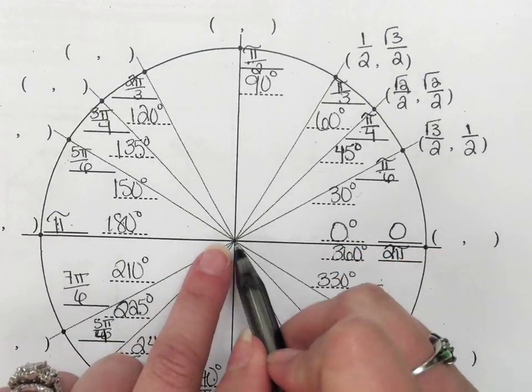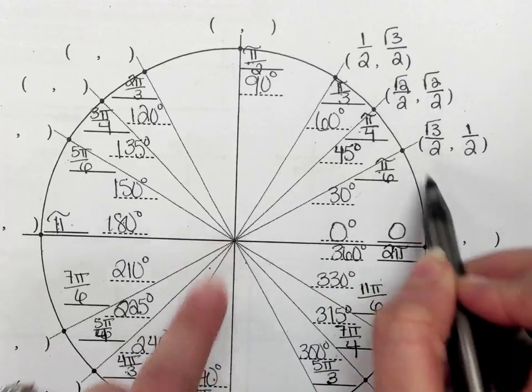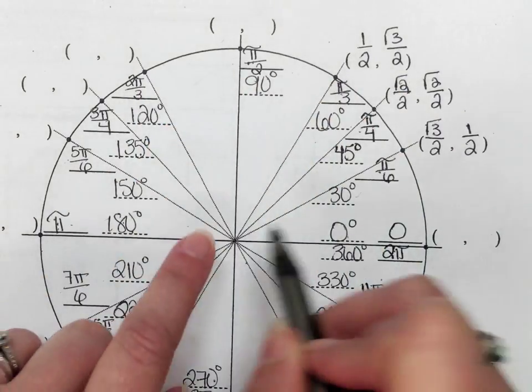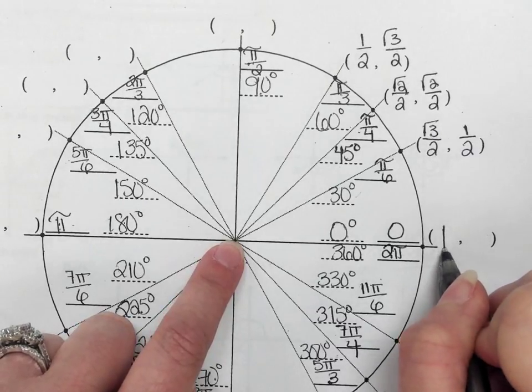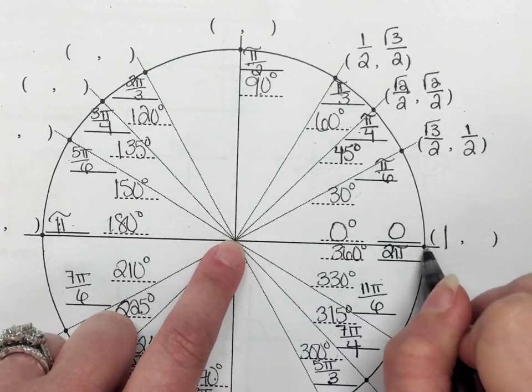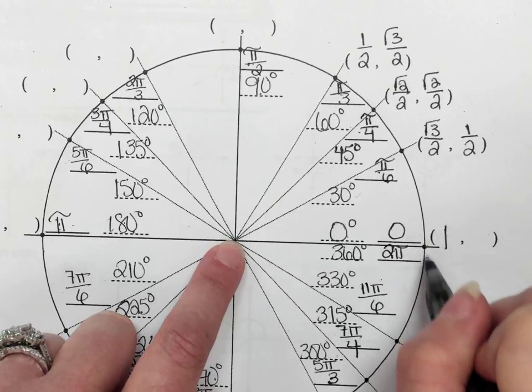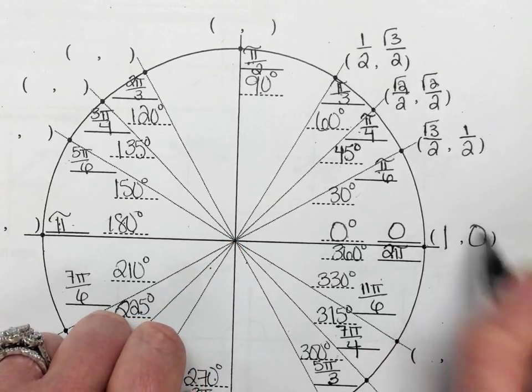So from the origin, this whole circle is out 1. Okay? So if I go right, I'm going right 1. And to stay on the axis, I didn't go up and down any. So if I didn't go up and down any, what's my y value? 0. There you go.